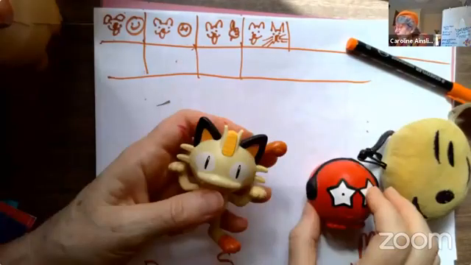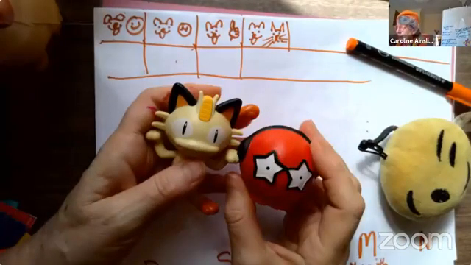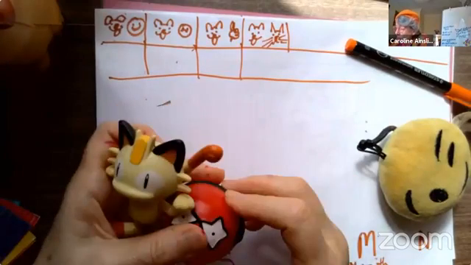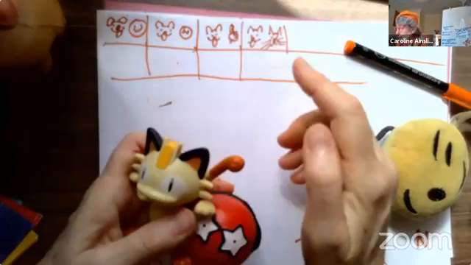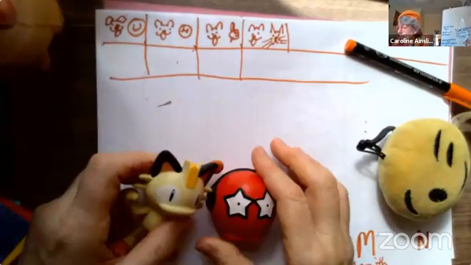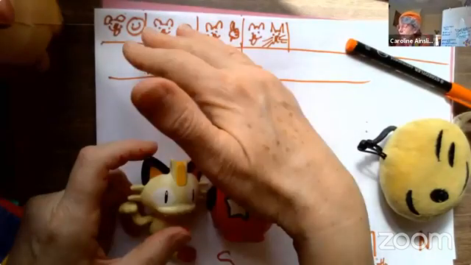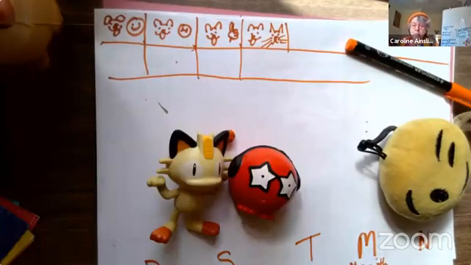Do we have Meowth and red nose? Well, all of these have doggy in them. So none of them have Meowth and red nose, so we can record that and we can do a little chart of all the possibilities of all the toys we can have together.